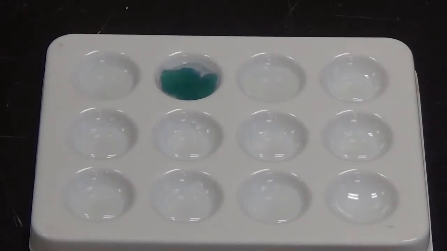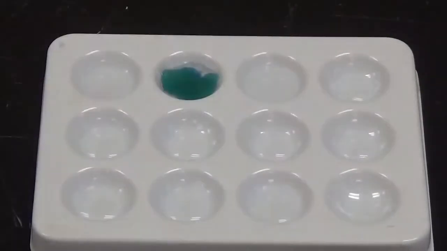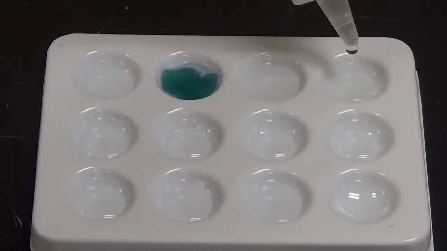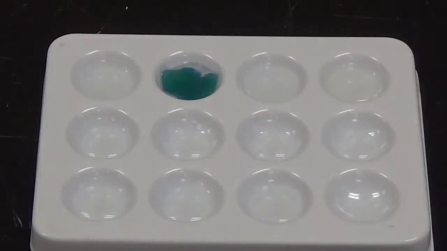And no solid formed, so no chemical reaction. Next up we're adding potassium ferrocyanide, which will be going into this last top well. And no change there.